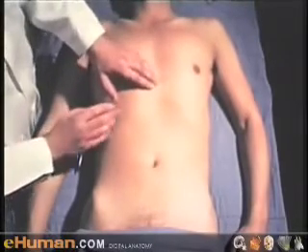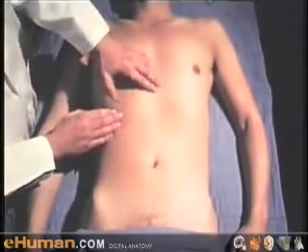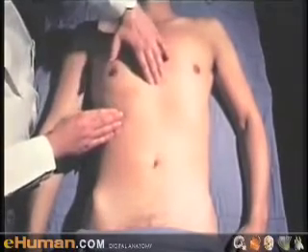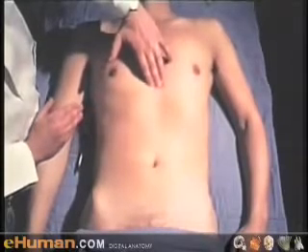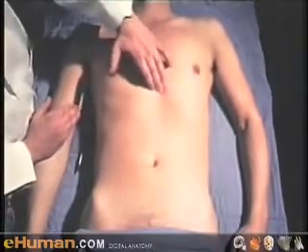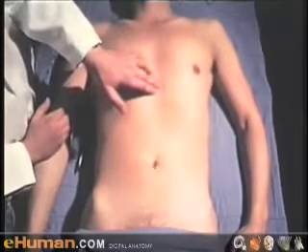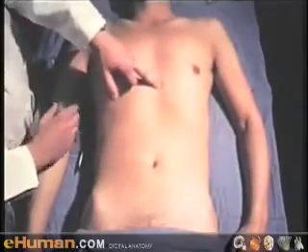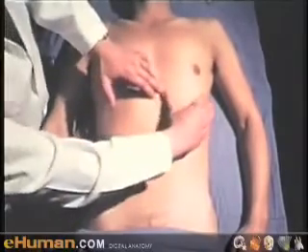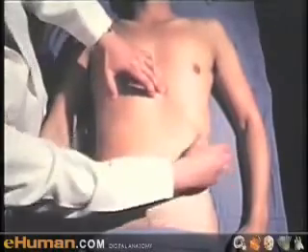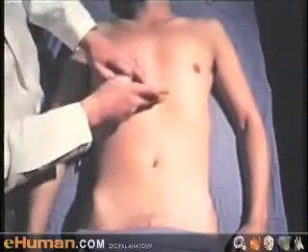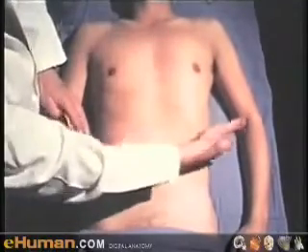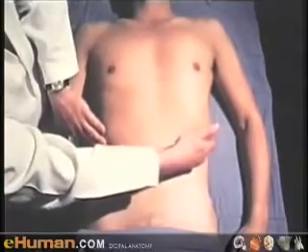The next point that's useful is the xiphisternal joint, which is down here. You run your fingers down the front of the sternum, and there is a depression at the lower end of the sternum where the fingers drop off from the body of the sternum onto the xiphoid process. And here the level is about the level of the 9th thoracic vertebra. Now from that point onwards we can follow the costal margin down on either side. And this is the infrasternal angle or subcostal angle, and the costal margin here is formed by the 10th costal cartilage.